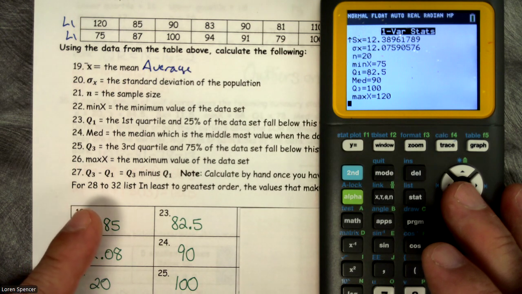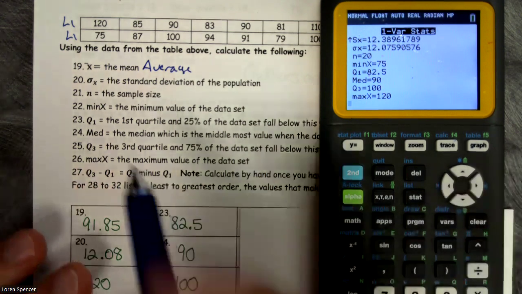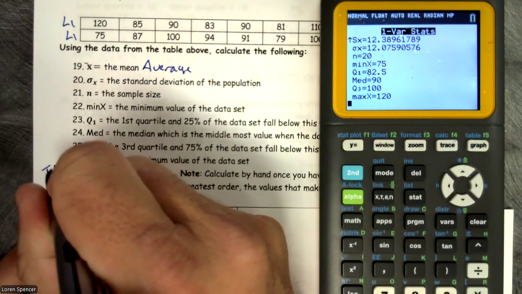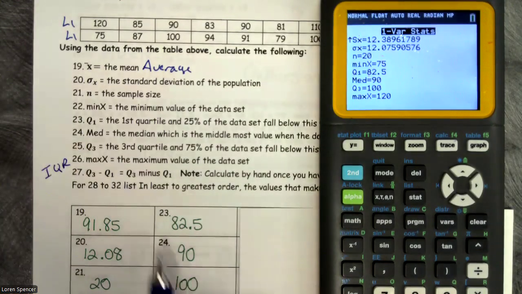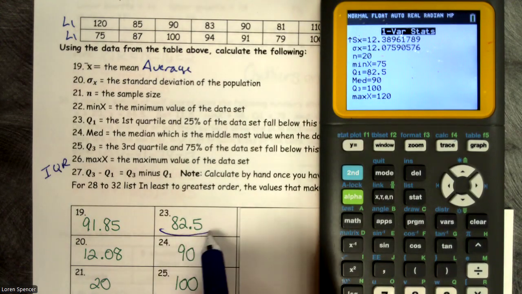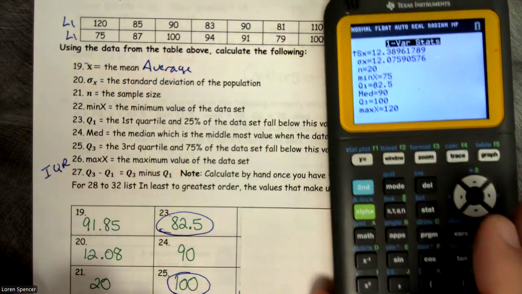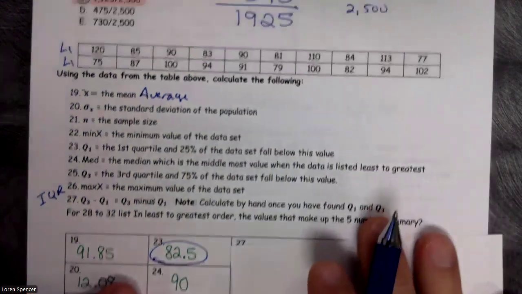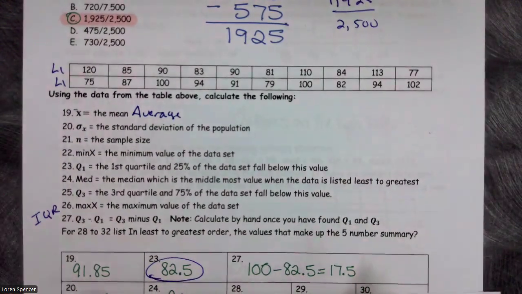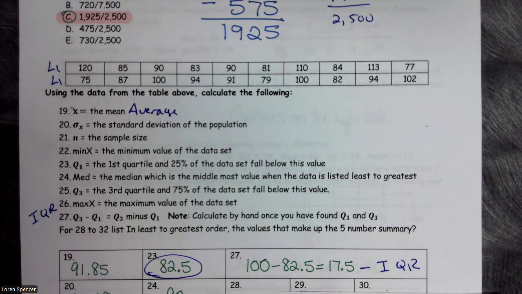All right. Then it asks us to calculate Q3 minus Q1. This is basically the IQR. That's what it's asking us to calculate. Q3 minus Q1. Well, what did we say Q1 was? We said Q1 is 82.5, and we said Q3 is 100. So our IQR is 100 minus 82.5, that's 17.5. And I'm going to go ahead and label that IQR just to remind us of that.